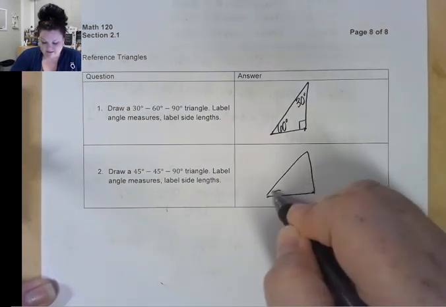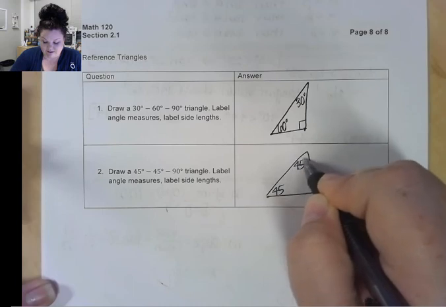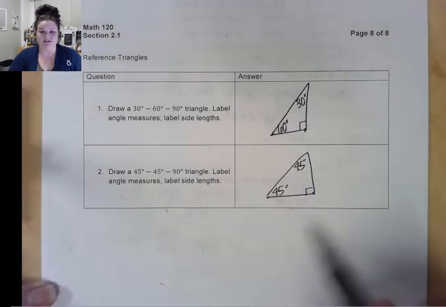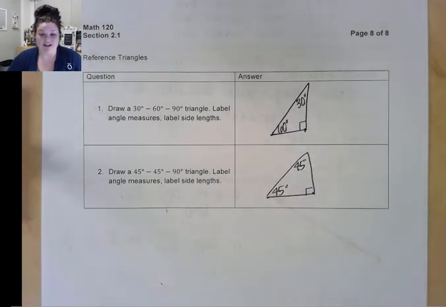And then you can say this is your 45, 45, 90, and see if, without looking back at your notes, you can label the sides of these triangles. Okay, go ahead and do that real quick and then check yourself back in your notes, or you can unpause this video and see if you got it right. I'll go over it in just a second.